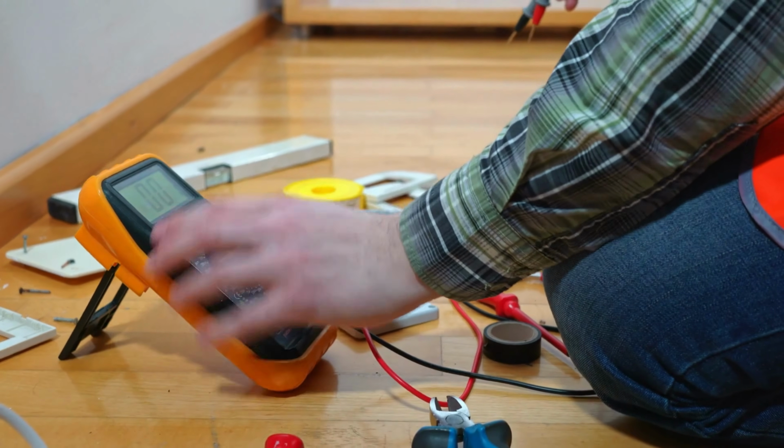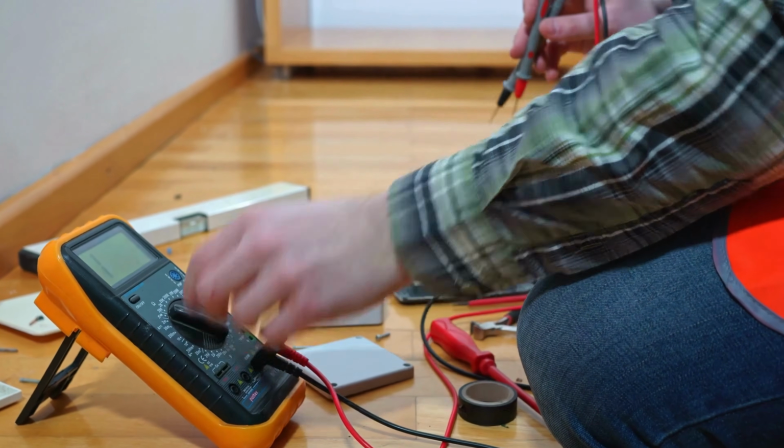And that's it. You now know how to use a multimeter, from basic functions to calibration.